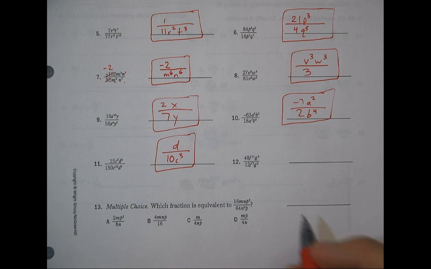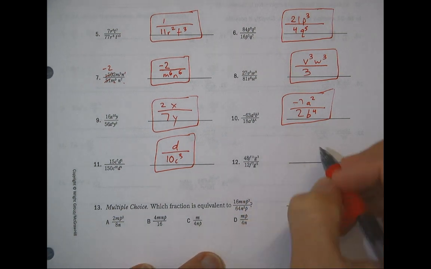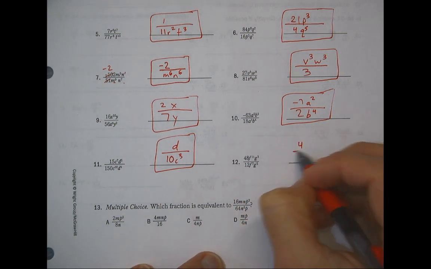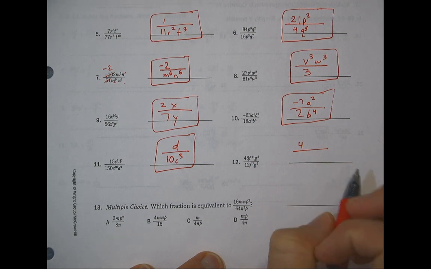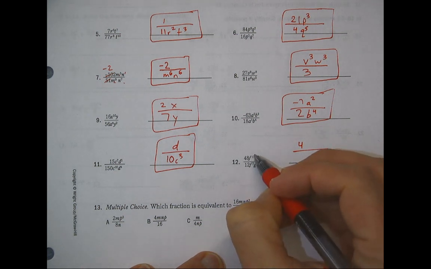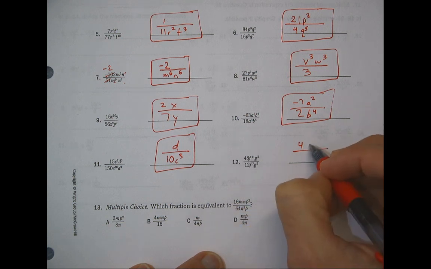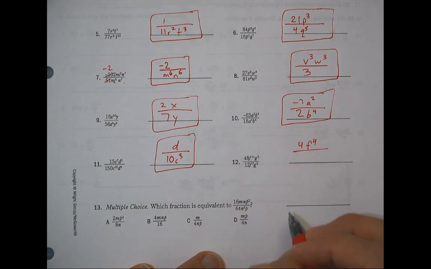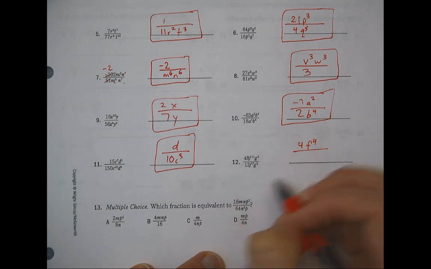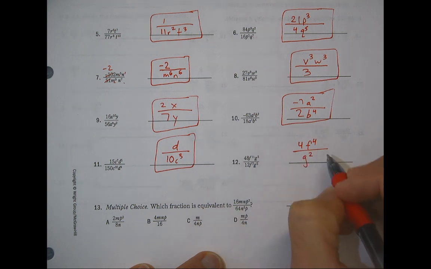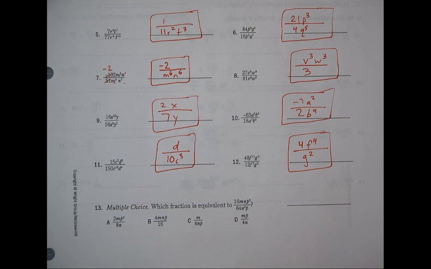Number 12. I'm going to divide both of these by 12. So it goes in 4 times, goes in once on the bottom. I'm going to wait and see if I need the 1. 7 F's will cancel, leaving 4 on the top. And 3 G's will cancel, leaving 2 on the bottom. It looks just like that.